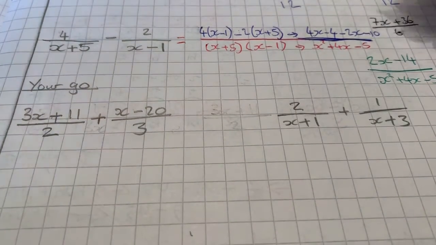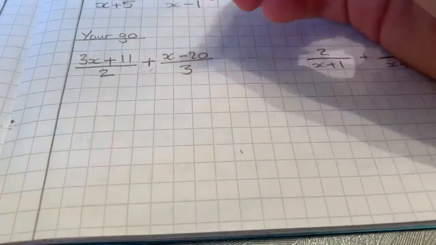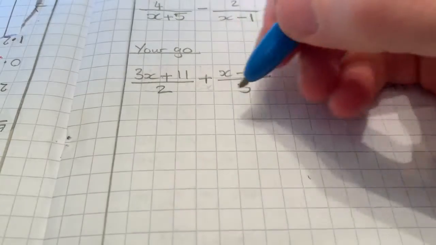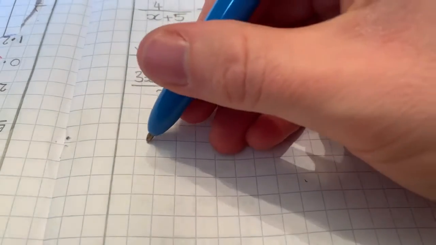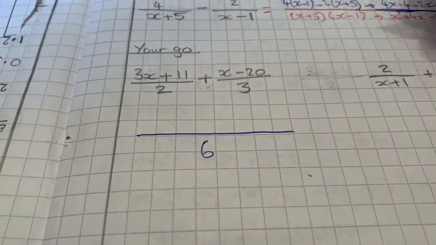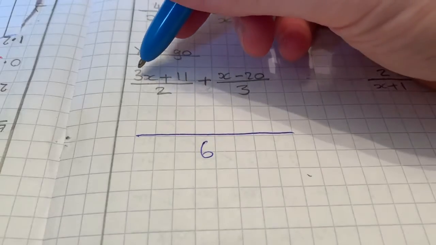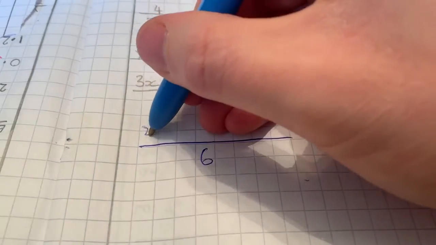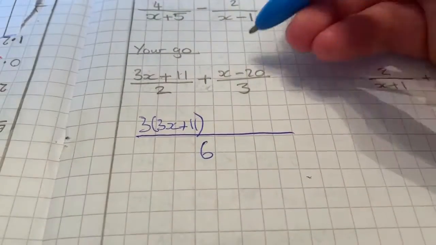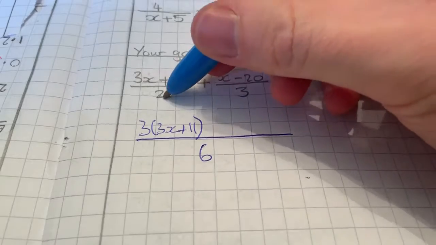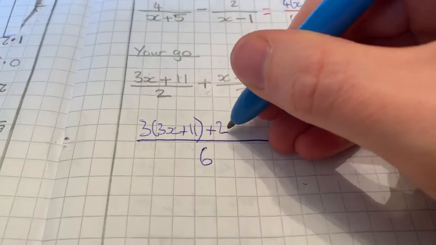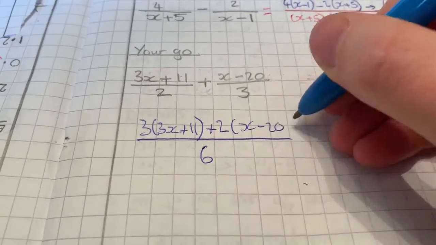All right, so first one, let me just adjust my positioning here. So we're going to start off by multiplying our denominators together. So I'm going to do it on one long line. 3 times 2, that gives me 6. Then I'm going to do 3 multiplied by the 3x plus 11. So I'm going to have 3 bracket 3x plus 11. And then the other side, I'm going to do 2 multiplied by x minus 20. And it's all positive here, so plus 2 bracket x minus 20.